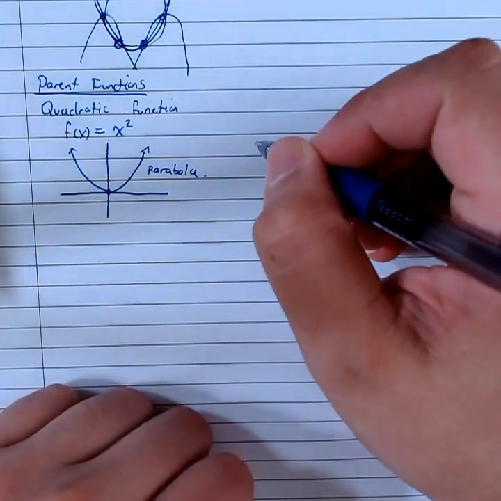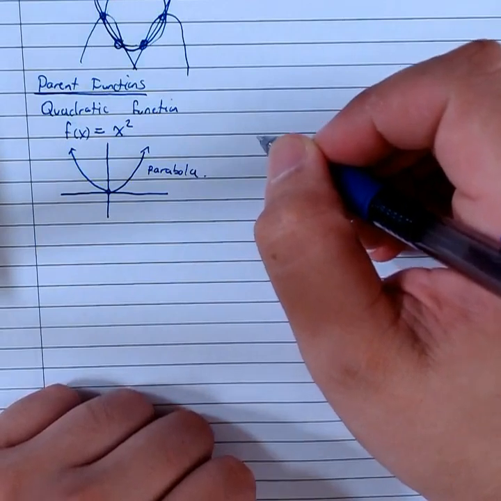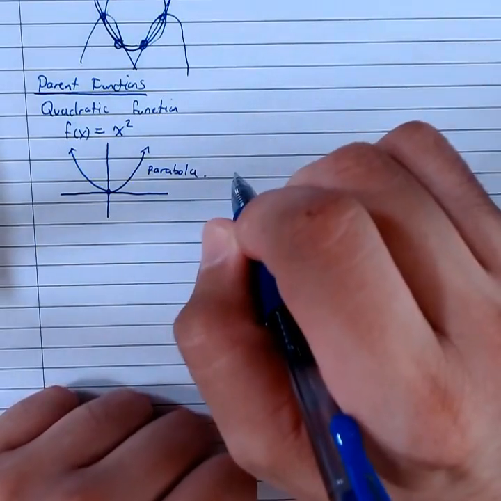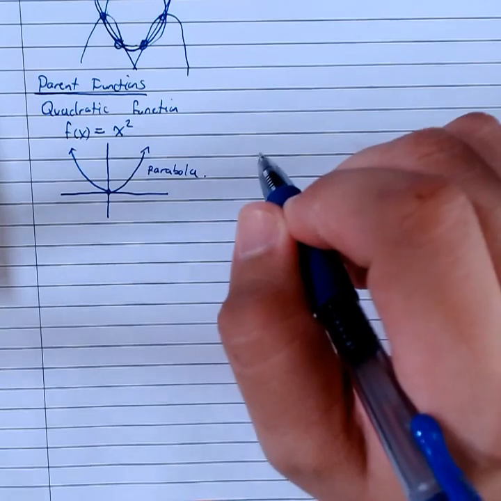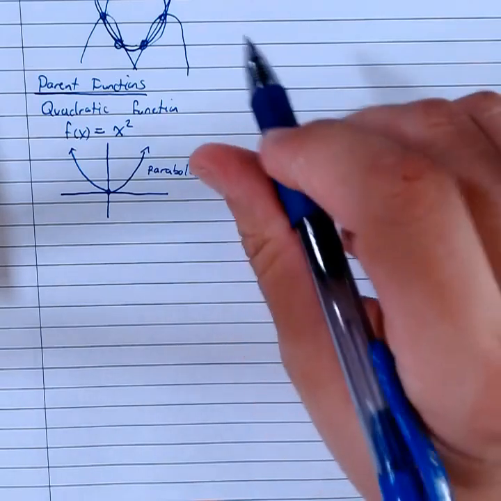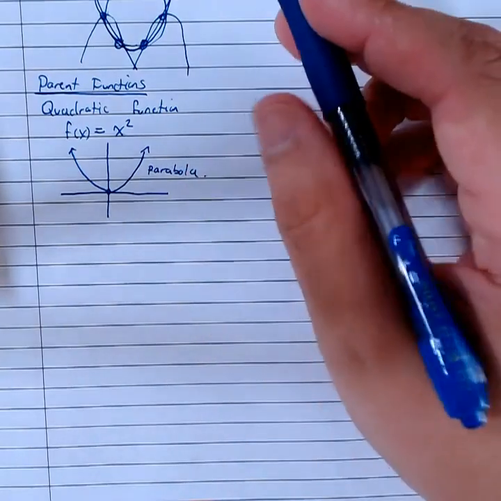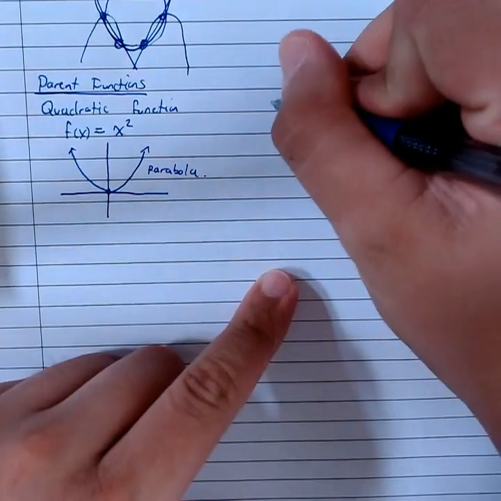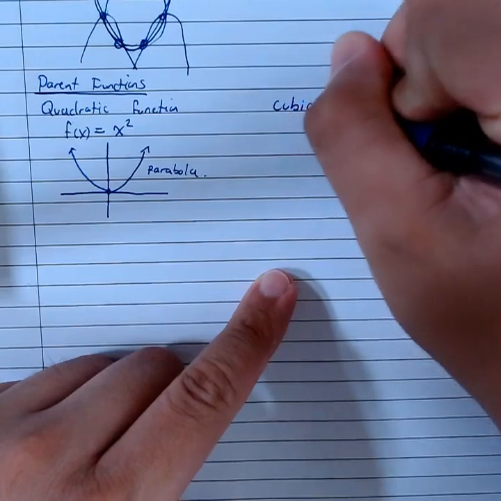So here we're going to list a few parent functions. This is not an exhaustive list. There's going to be plenty more where this comes from. However, here we're going to start with just a few so that we can get a little practice in on how we can use this concept. So here we're going to talk about the quadratic function. The next one we want to look at is the cubic function.